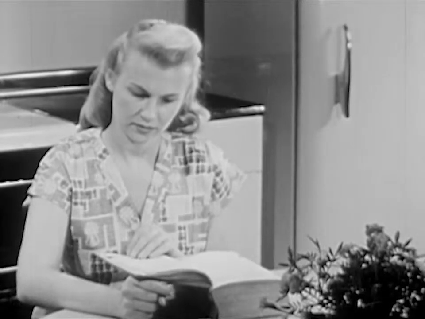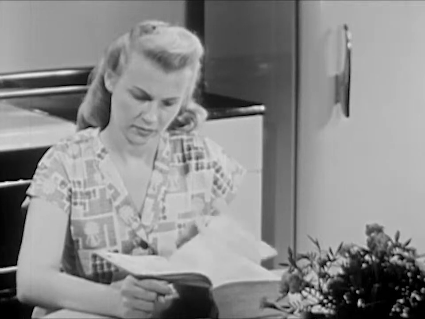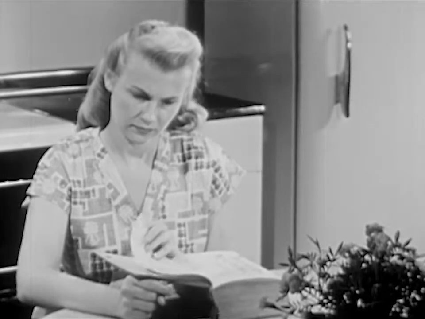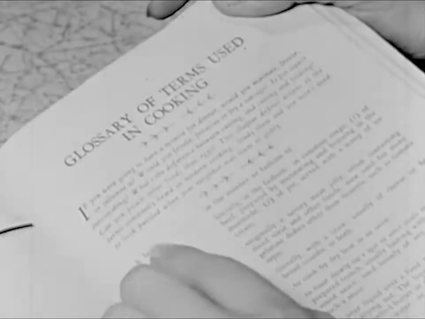These are only a few of the terms you will have to use and understand. How can you learn the others? Well, most good cookbooks have a glossary of terms in the appendix. Let's see if Margie's cookbook has one. Yes, even Margie's cookbook has a glossary.